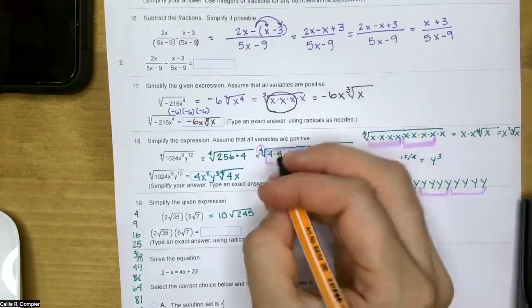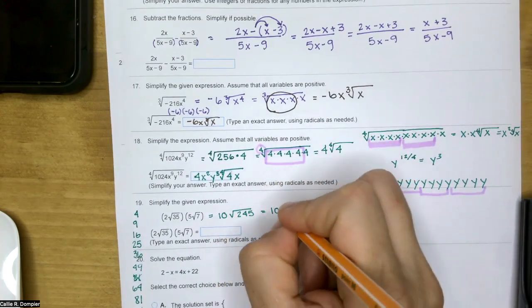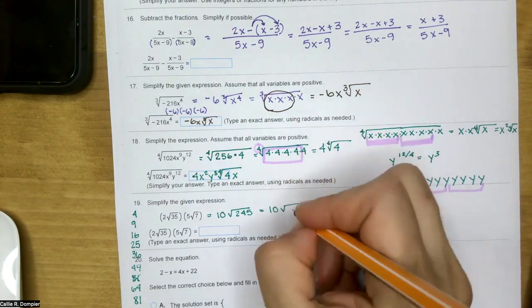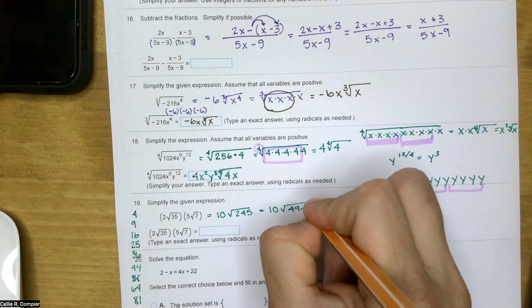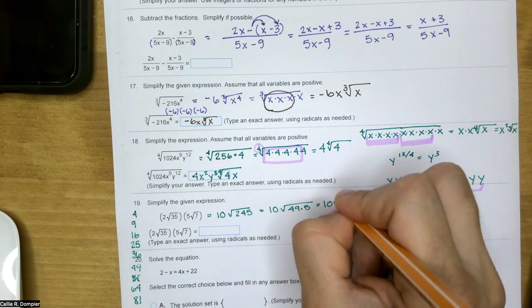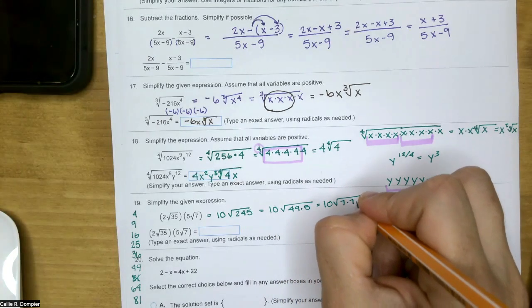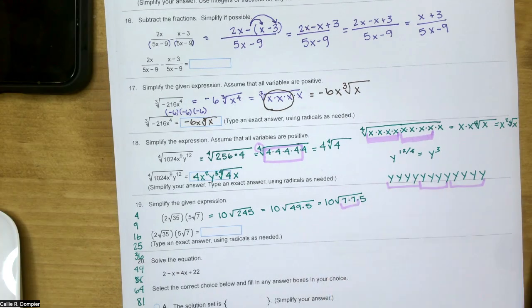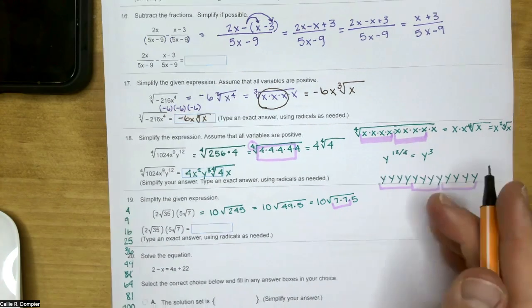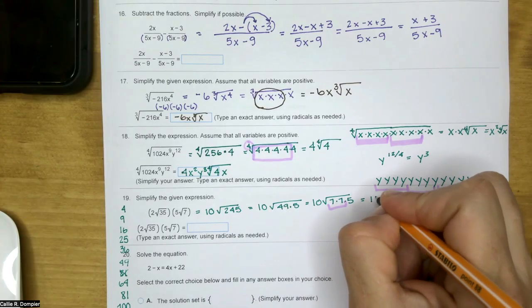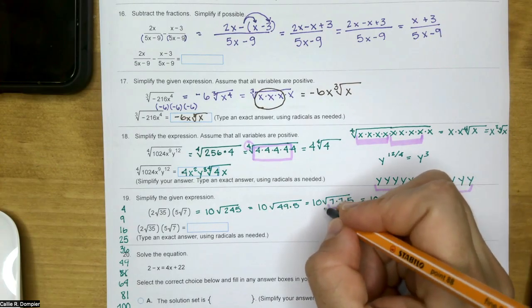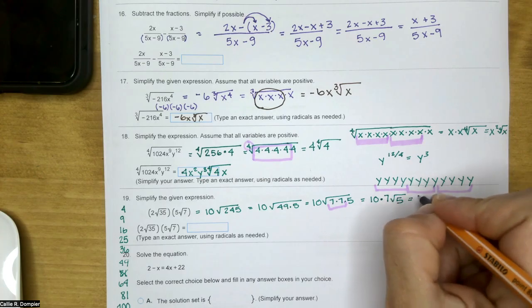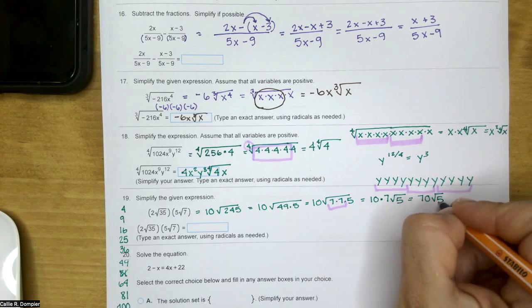So that means keep the 10 on the outside. 245 becomes 49 times 5, or we can also write it as 49 is 7 times 7, right? So we have 7 times 7 times 5, and we're going to take those two sevens out, put them in front. So now that's 10 times, because this is a multiplication, because there's nothing between them, 10 times 7 square root of 5. So that's 70 square root of 5.